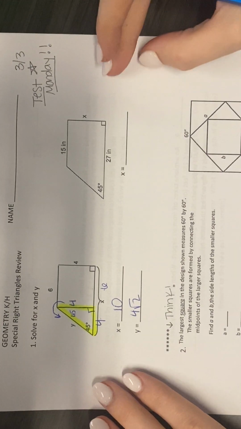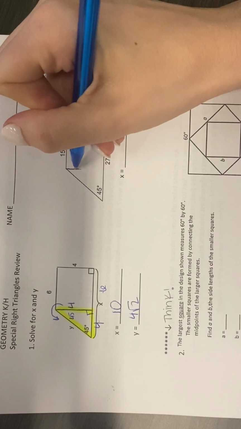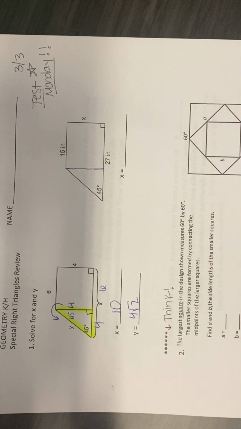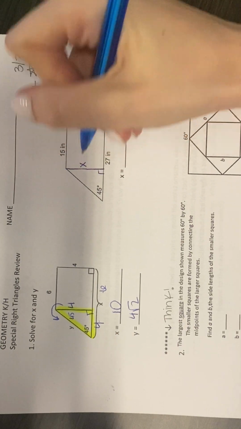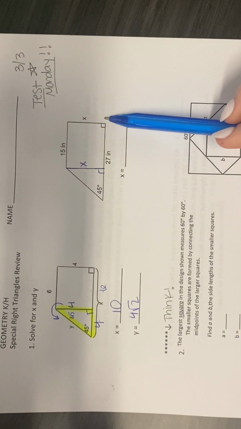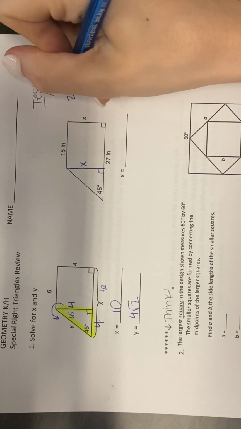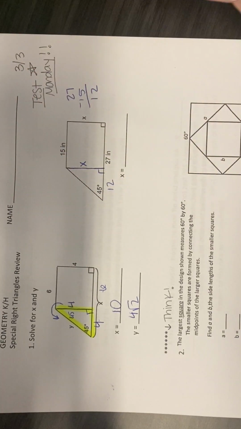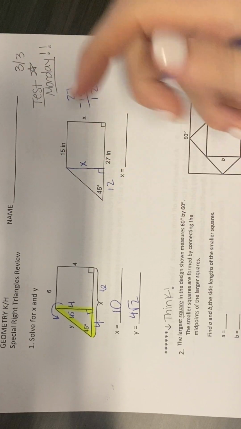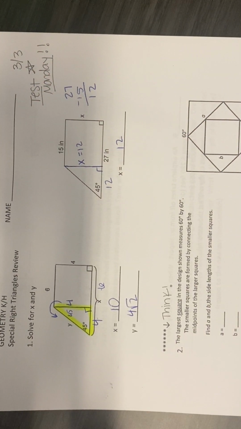Okay. Next one, we have 15, 27. I'm going to make my little triangle right here. And we're looking for this x, which is actually the same thing as this x right here. Well, if this whole side is 27 and then this whole side is 15, we can do 27 minus 15, and we're going to get 12 for this part right here. So if this is 12, then x is also 12.